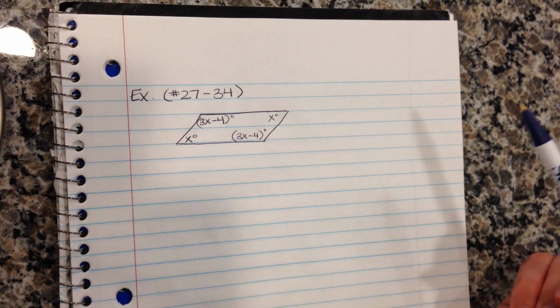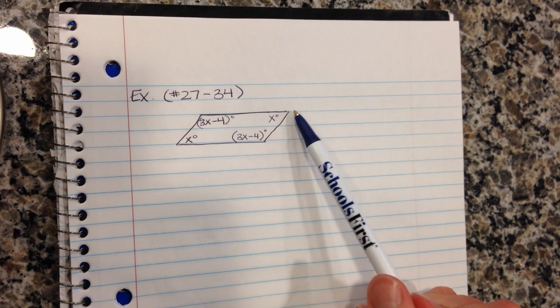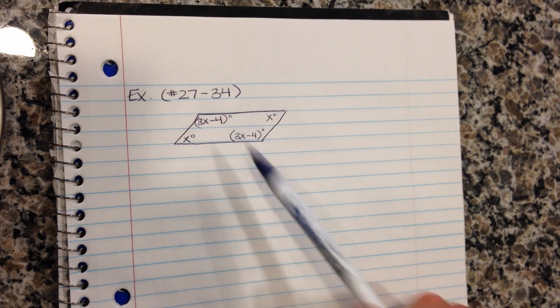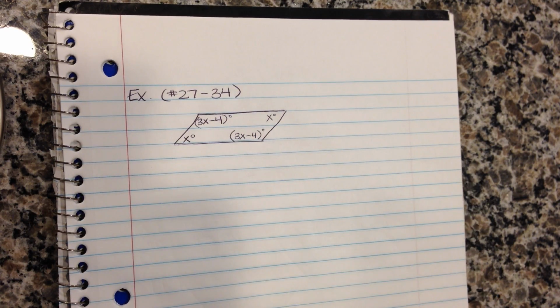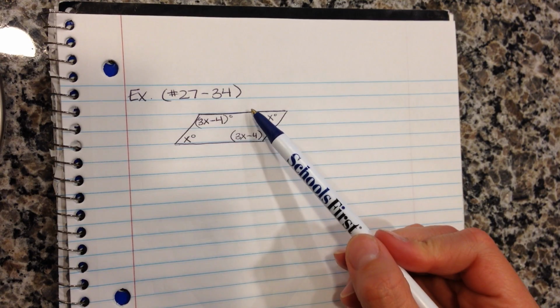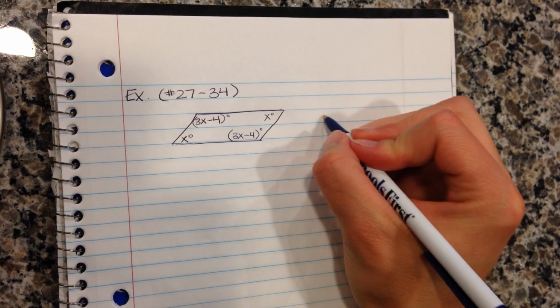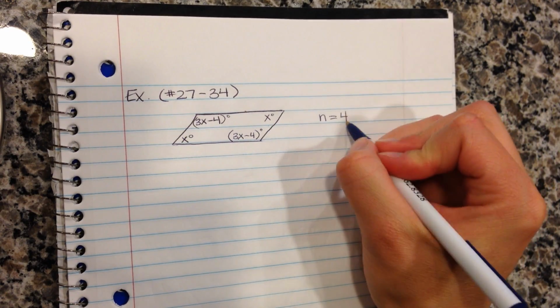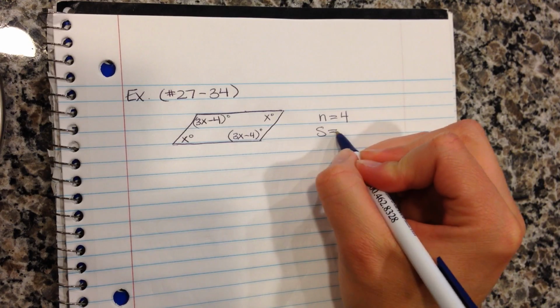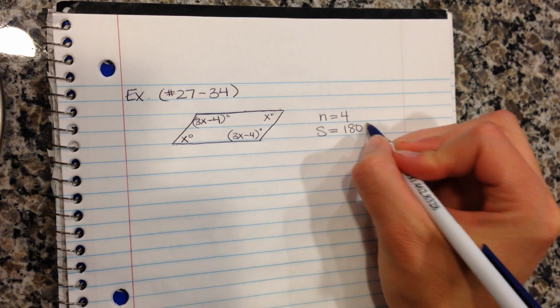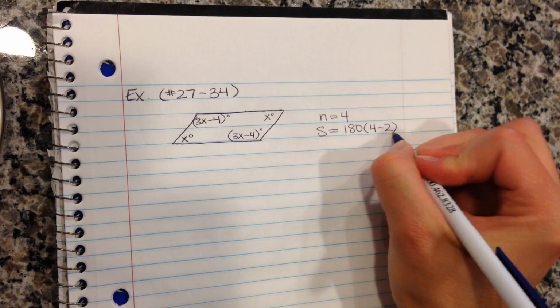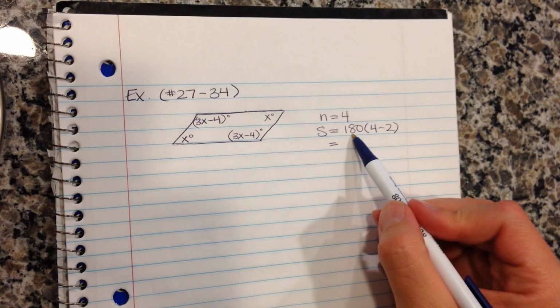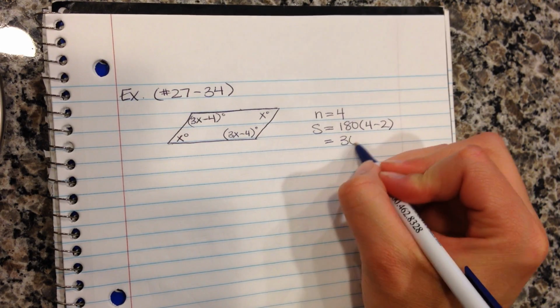Okay, so the first thing that you want to do is add up all of these angles, but you need to know what it is equal to. So, how many sides does this have? 1, 2, 3, 4. So that means that the sum of the interior angles is 180 times 4 minus 2, which gives me 180 times 2, which is 360.